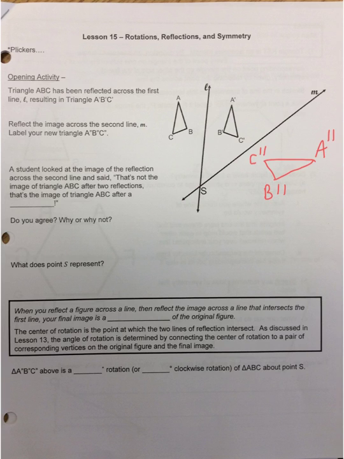If you look down here, hold on. A student looked at the image of the reflection, and basically if you read the parentheses, the student guesses that from the first triangle to the third, it's actually a rotation. And in class we said, would we agree? We said yes. Then they asked, what does S represent? Well, S turned out to represent the center point of the rotation.